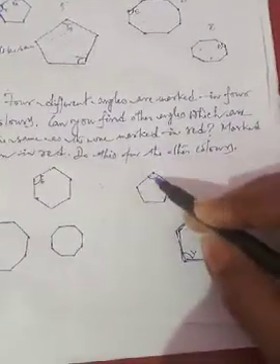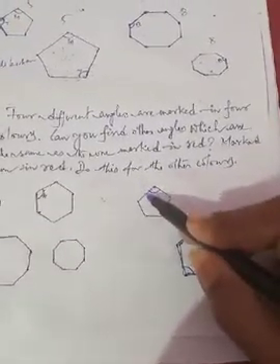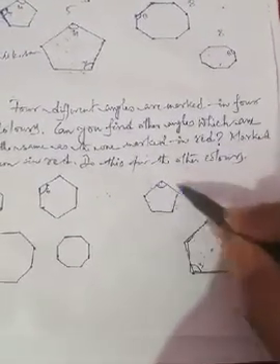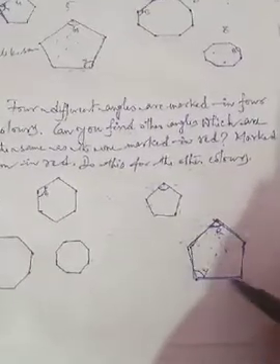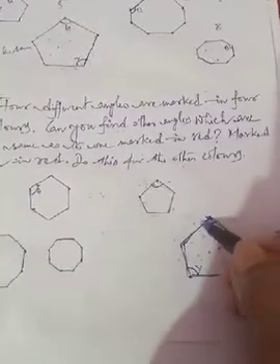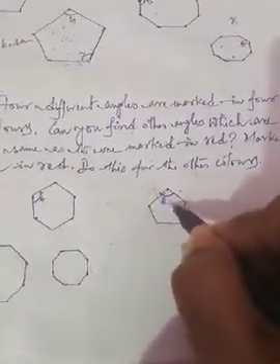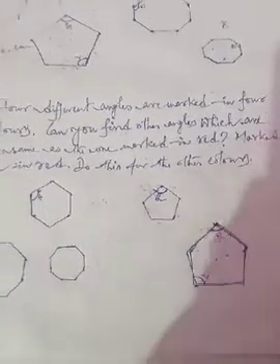Same logic: here in this diagram if all the sides are equal, and in this diagram all the sides are equal, then this angle and this angle will be equal and we can mark it as the red angle.